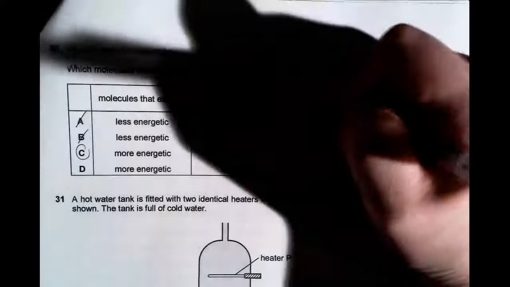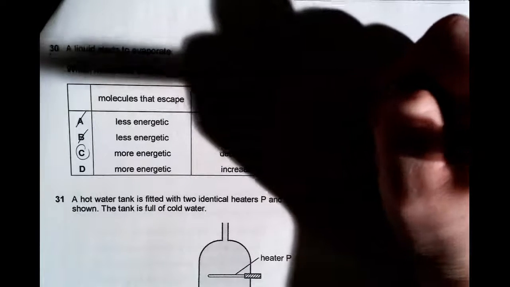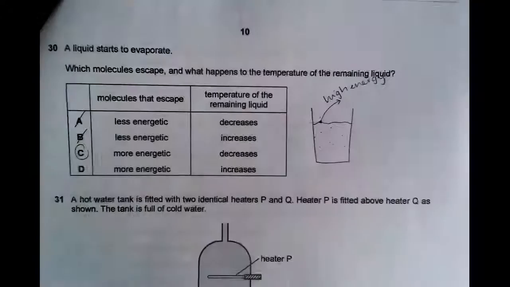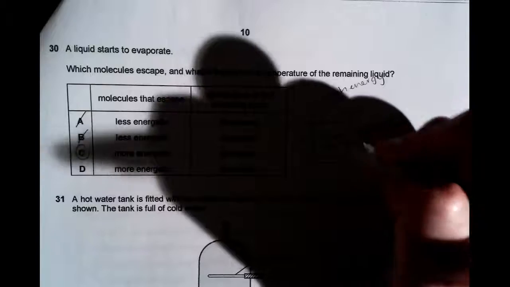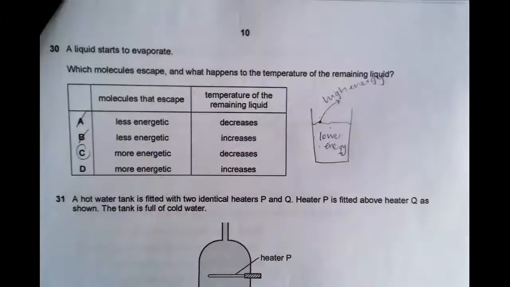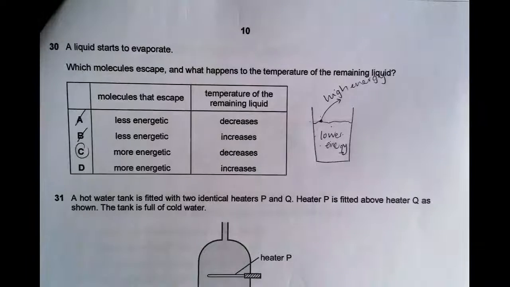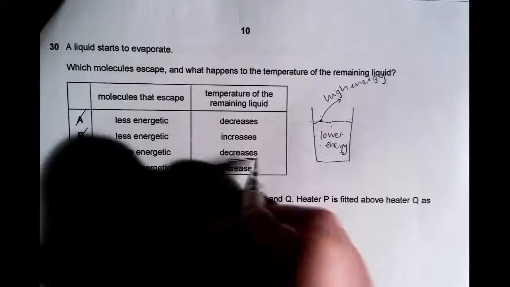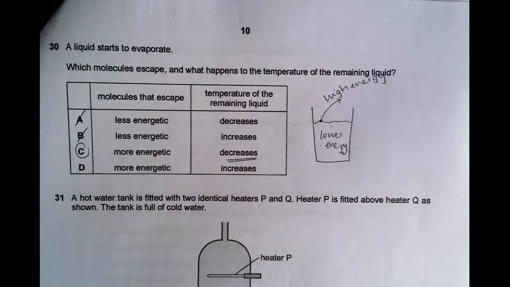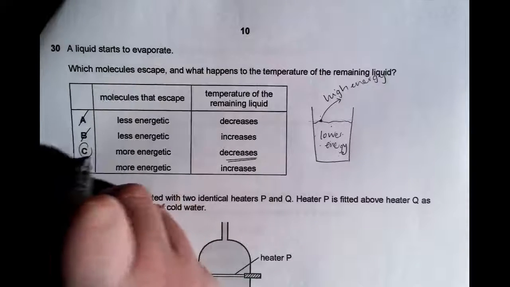The high energy molecules escape, leaving what's left behind as the lower energy molecules. Lower energy, less vibration of those molecules, is a lower temperature. So it cools it down. This makes sense. Think about when you are trying to cool your body down, you sweat, which means that the sweat evaporates off your skin, taking that energy away, and it cools you down. Okay, C.